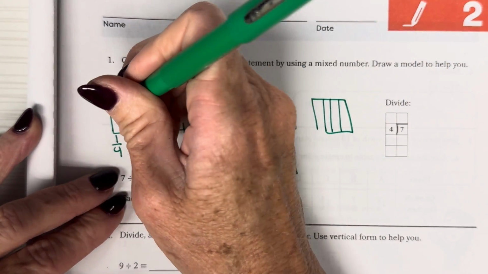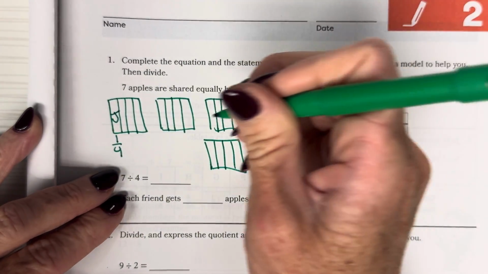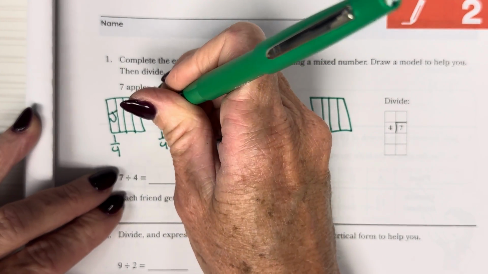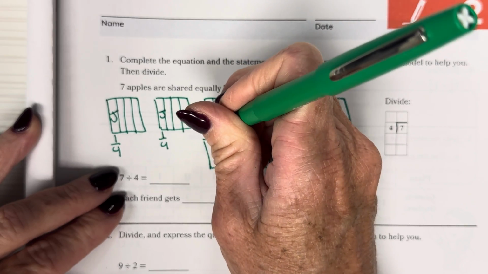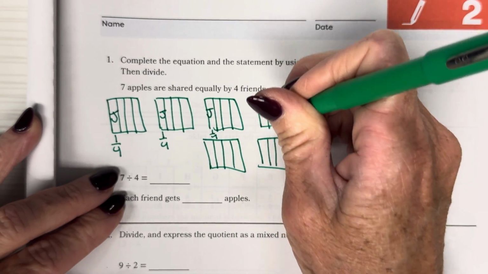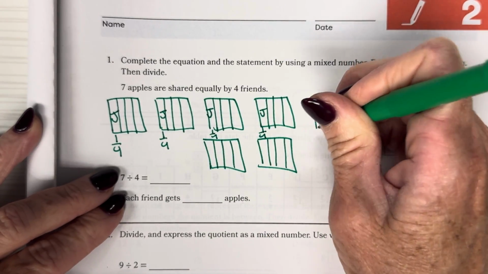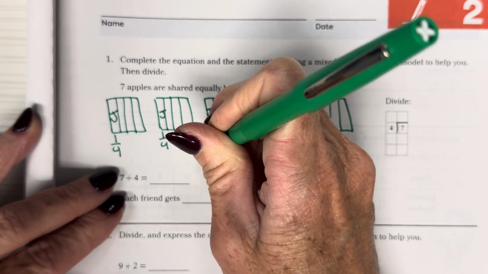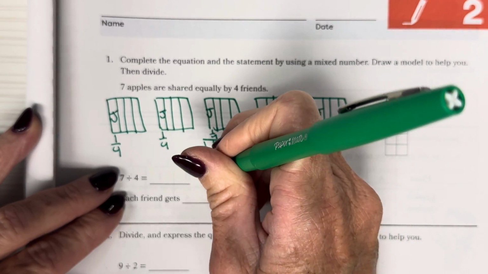So we're going to use our same character. So Jack is going to get that piece. Jack's also going to get that piece. Jack's going to get that piece, this piece. I'm going to keep going, and I'm going to give Jack the first piece of each of the apples.